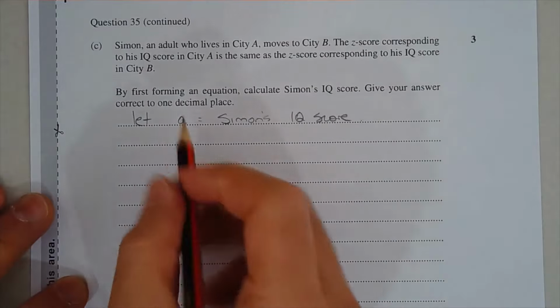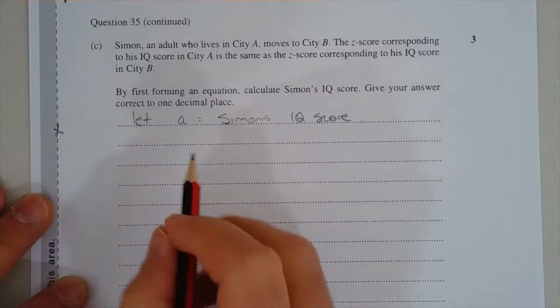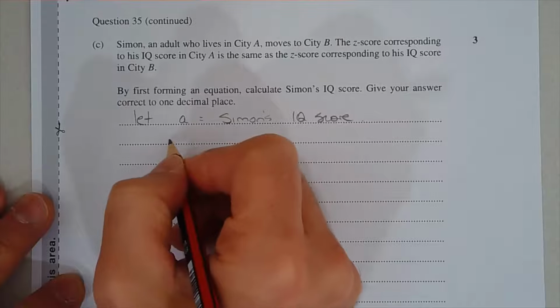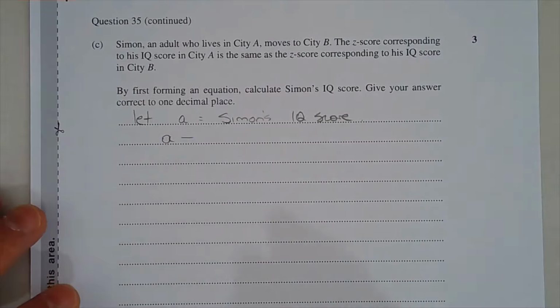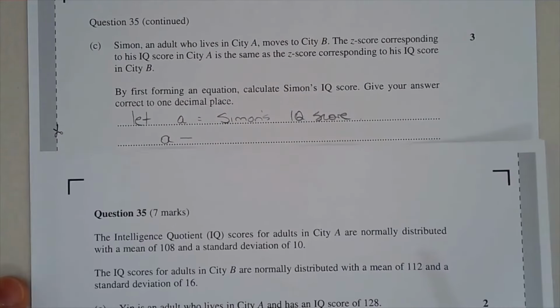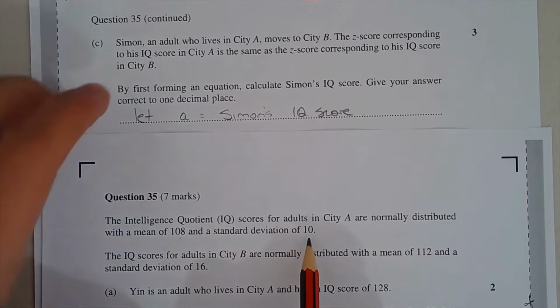So what we're going to do is form an equation. In other words, the Z score for both cities is going to be the same. So the way we're going to do this is we're going to say A minus the average for city A. Make sure you might have to go back to this, it's on a previous page. So the mean for city A is 108, standard deviation of 10.